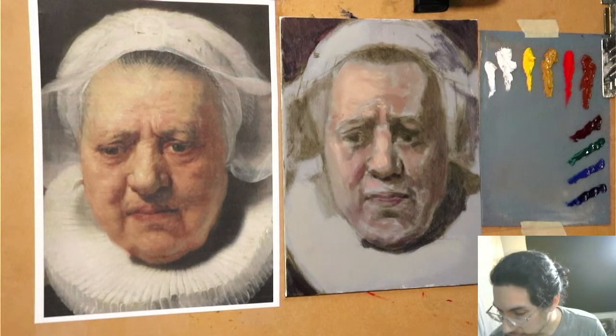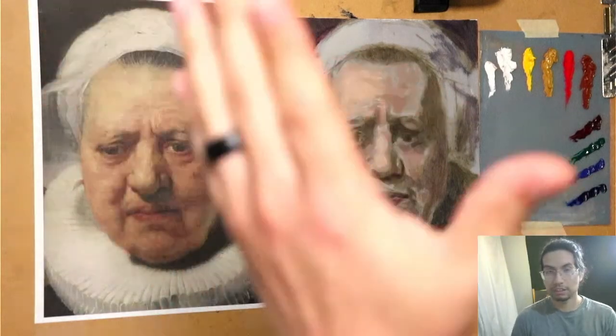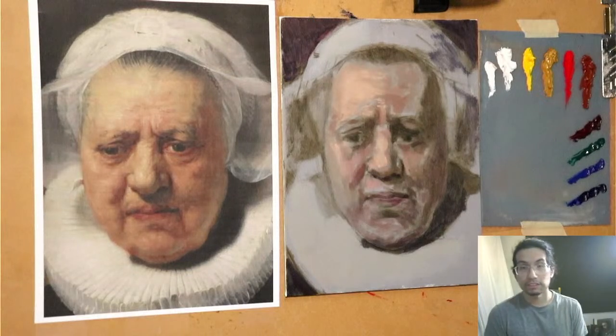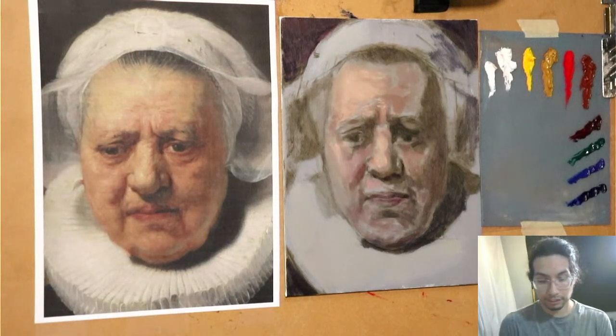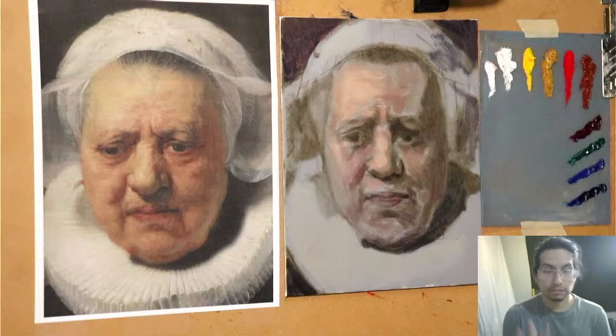Five values are very useful to use in oil painting, in drawing, and whatever. Five values is a very useful thing because three values is pretty good to use. But if you can sandwich the number three between one number and another number, you've got five.